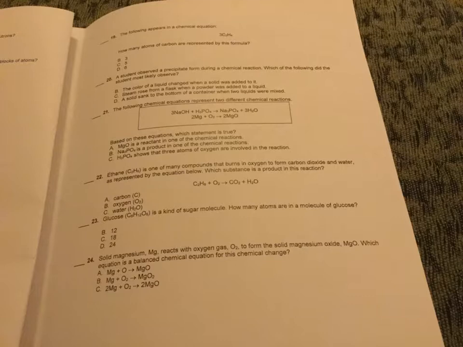19. The following appears in a chemical equation, 3C2H4. How many atoms of carbon are represented by this formula? B, 3, C, 5, D, 6.